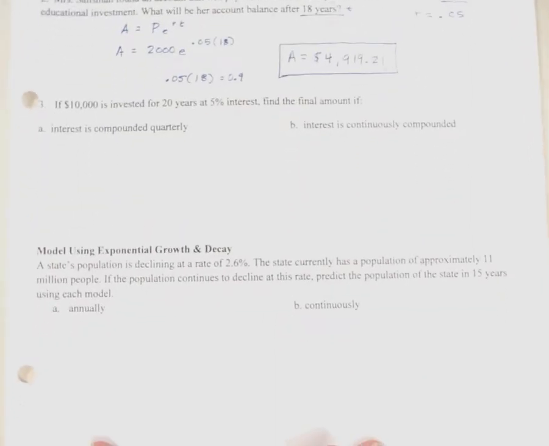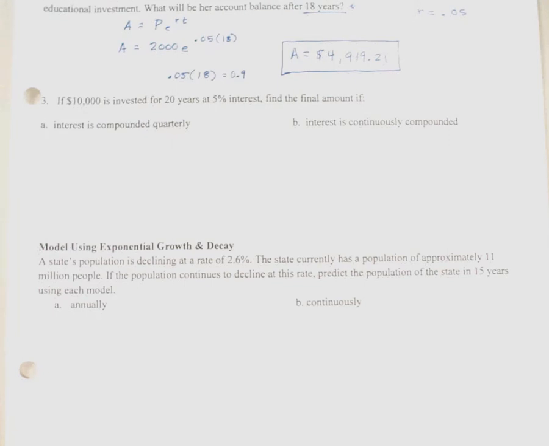Okay, a state's population is declining at a rate of 2.6%. The state currently has a population of approximately 11 million people. If the population continues to decline at this rate, predict the population of the state in 15 years using each model. A is annually and B is continuously.